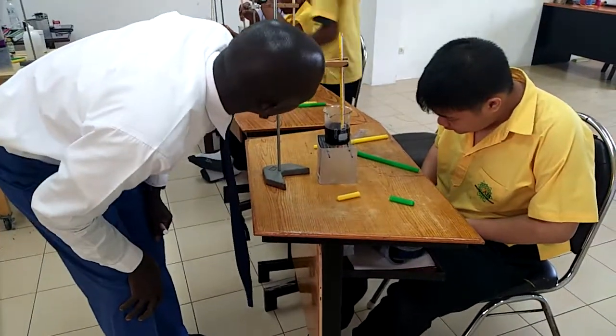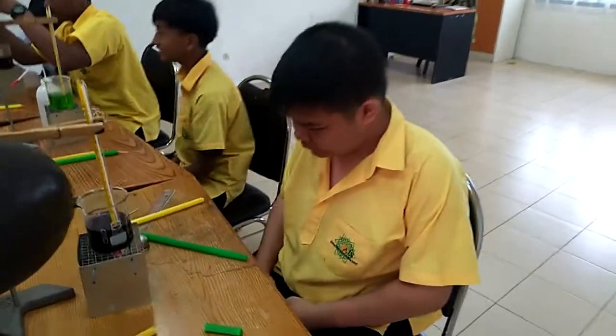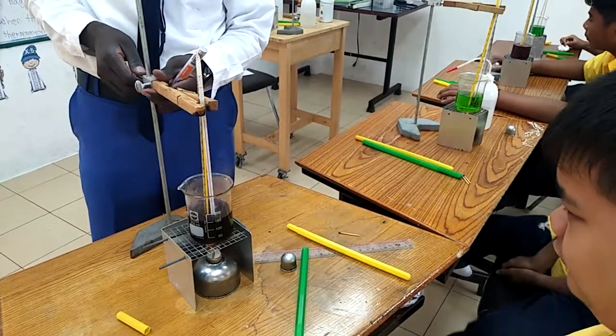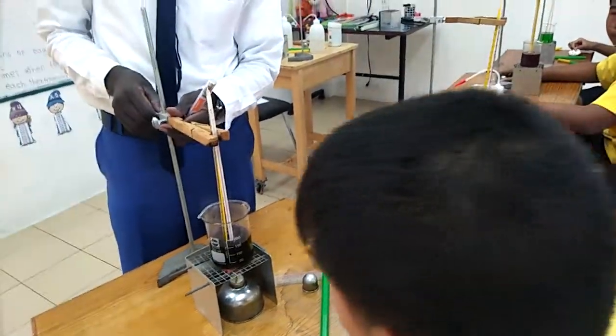For Fuang, the red one is now at 80. Almost 80. 87. No, 88. 87.